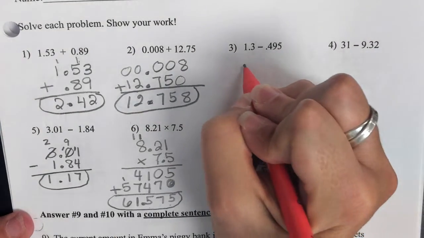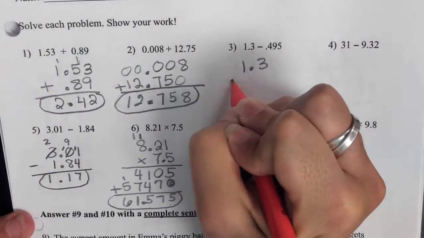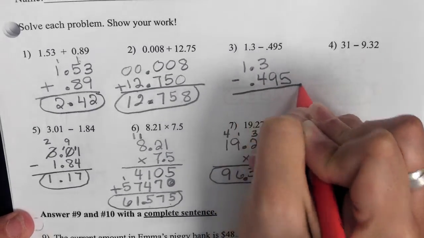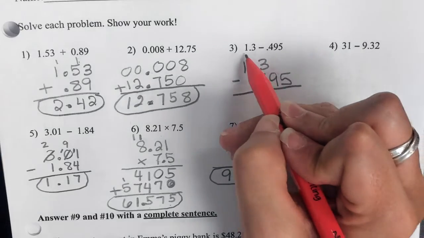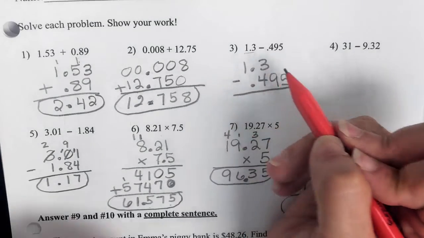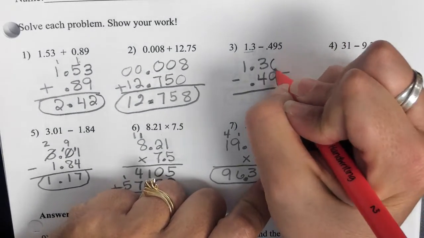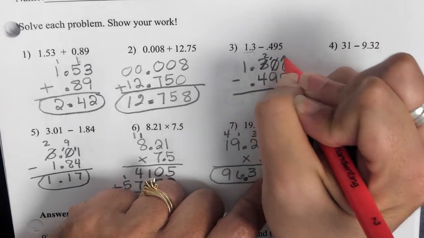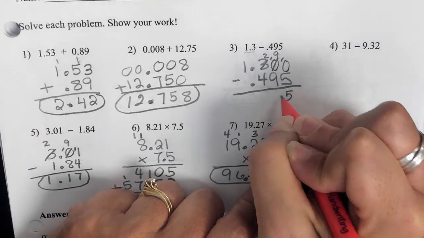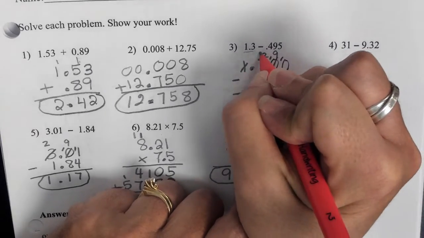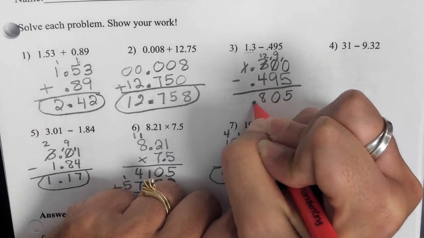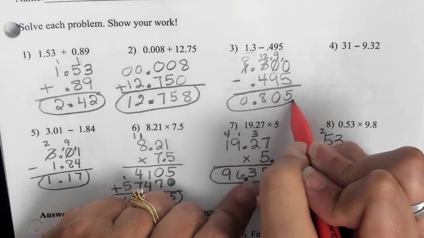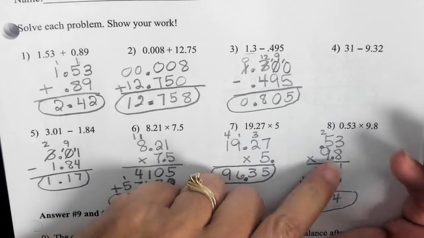Okay, on number 3, 1.3 minus 0.495. Okay, any subtractions, what is written first has to be on top. I would add the zeros in. Okay. I got 8.805 or 805.